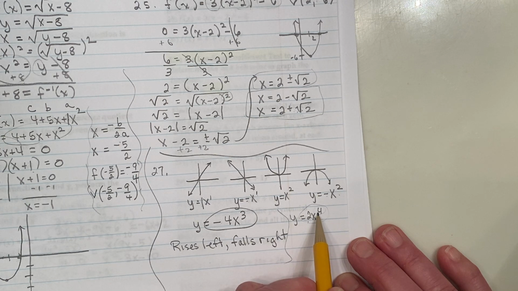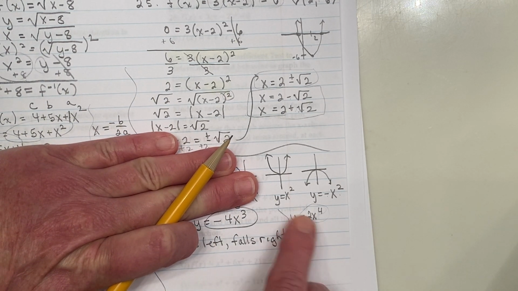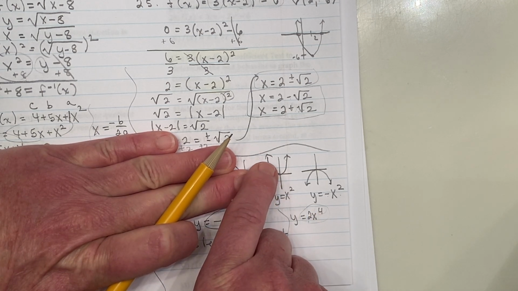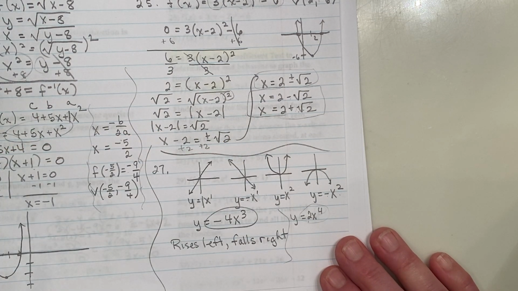Well, even exponent means these two cases are out. Positive coefficient, 2, would equate to y equals x squared. My response would be my end behavior is rises left, rises right. And I only covered 2 of the 4 cases, but hopefully you can kind of see what it would take in a lead term to get to the remaining 2 cases.